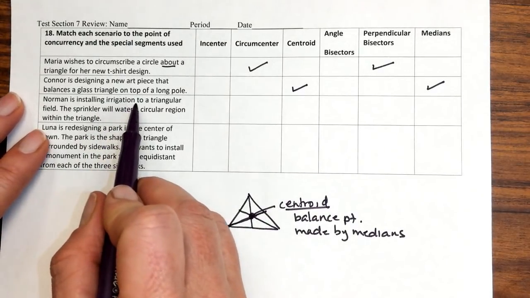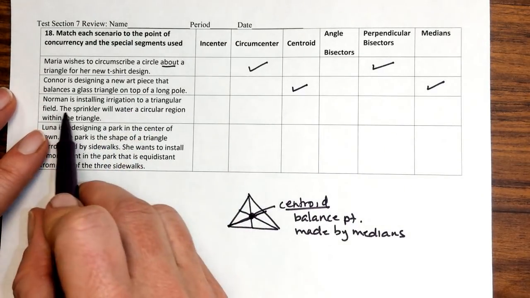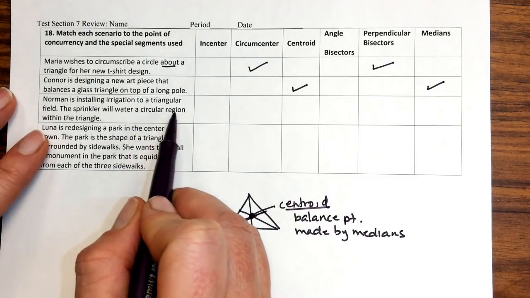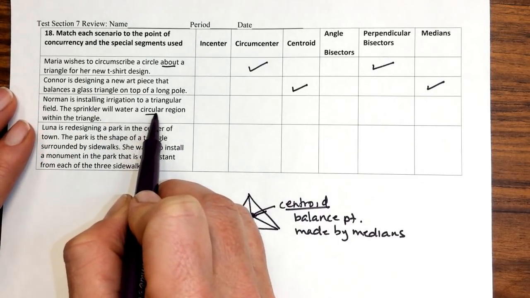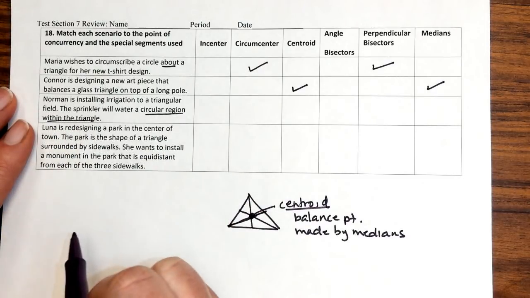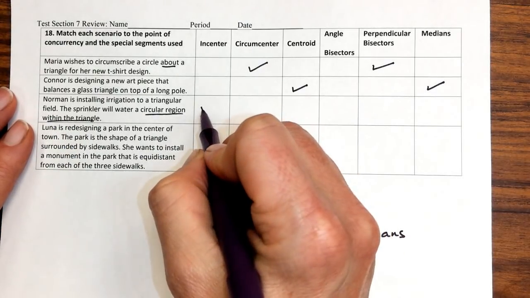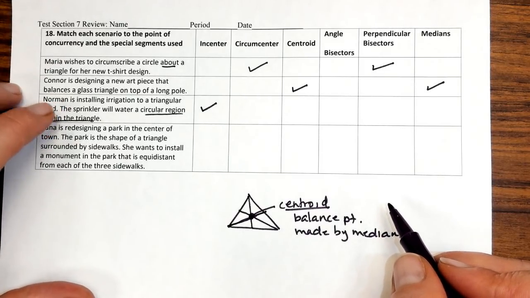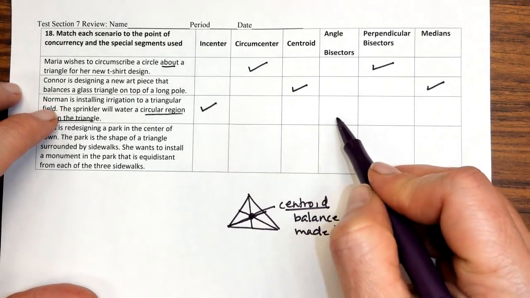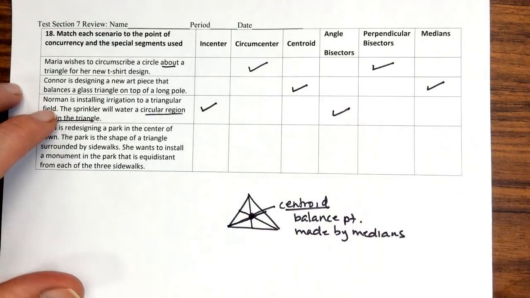Norman is installing an irrigation system in a triangular field. The sprinkler will water a circular region within the triangle. Okay, a circular region within the triangle. That sounds like an incenter, or an inscribed circle. It's the largest circle to fit in a triangle. And incenters are made by angle bisectors.